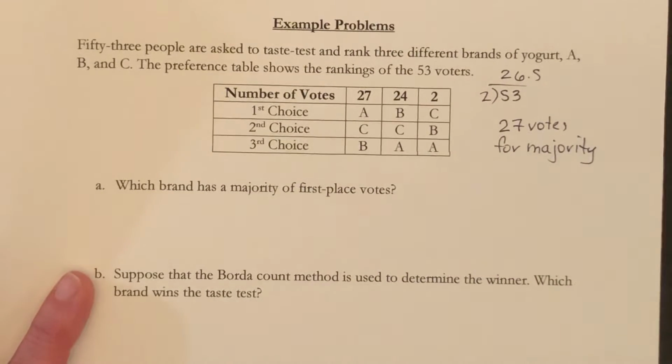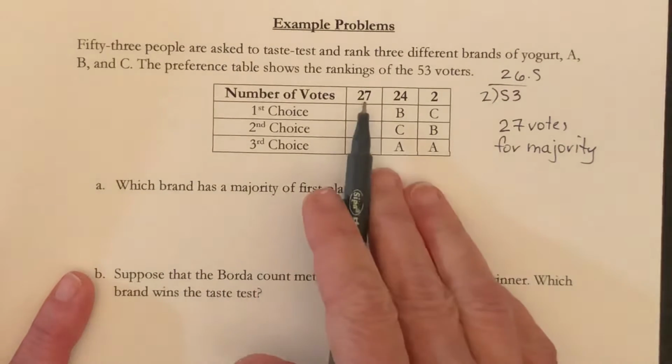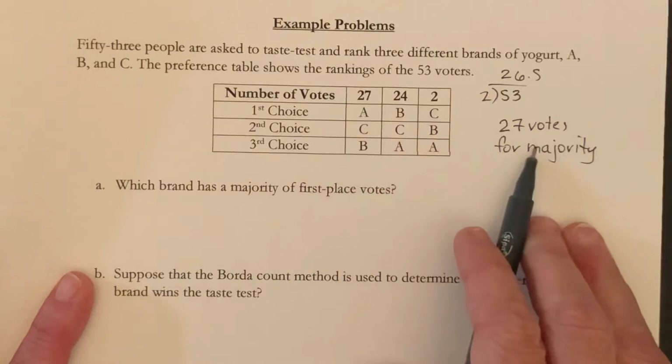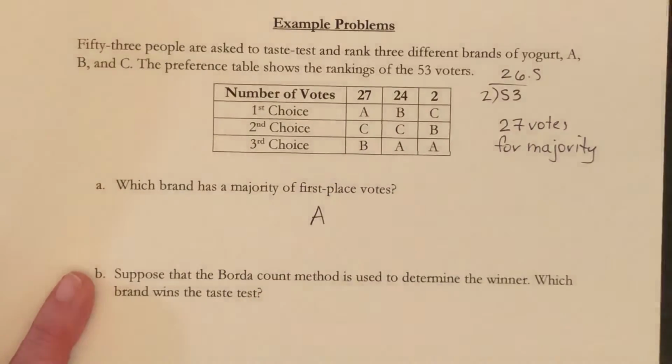Okay. So which brand has a majority of first place votes? Here's 27 votes. That's all we need for a majority. So brand A has a majority of the first place votes.